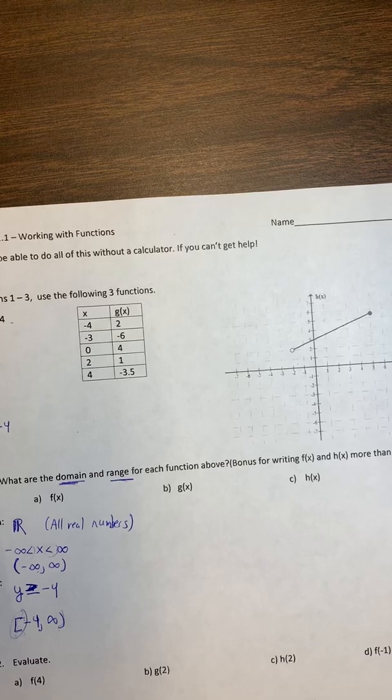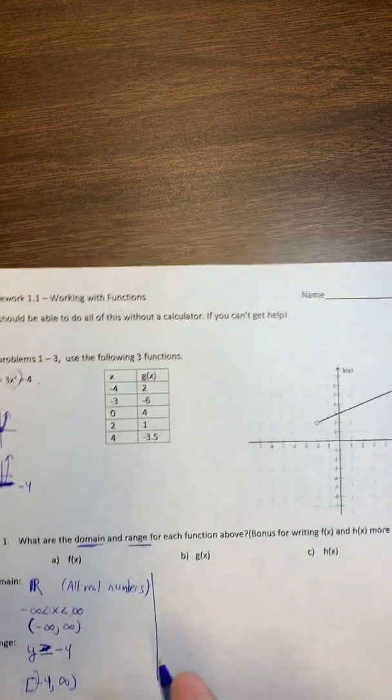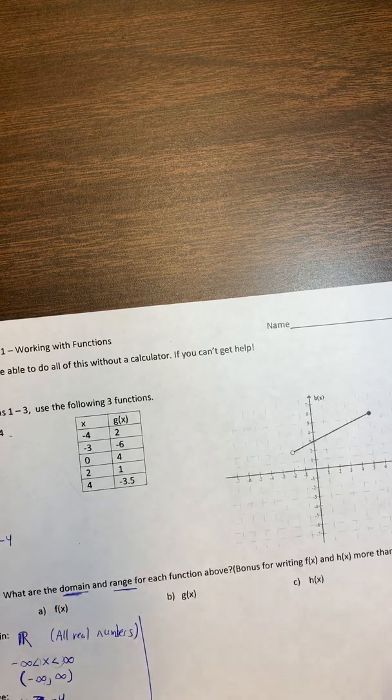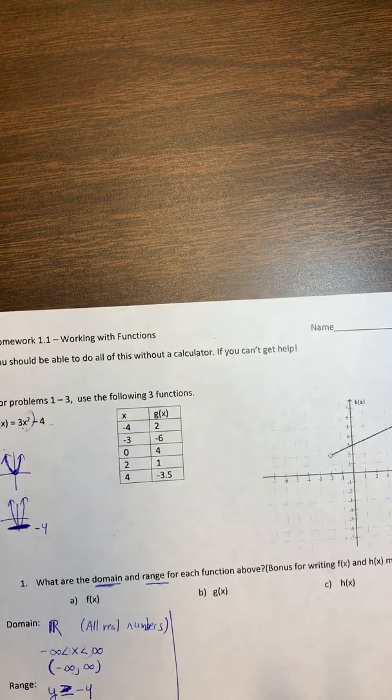Okay, let's look at g of x. G of x is very different. Now, g of x is a table. It is unrelated to f of x. These are just three completely separate functions, and we want to know what the domain is.